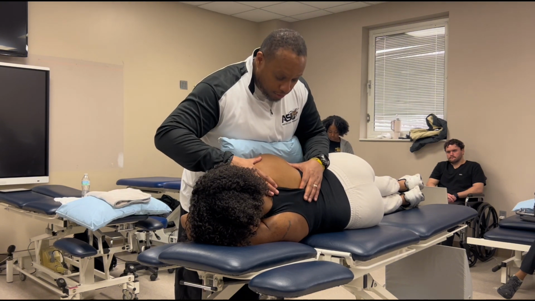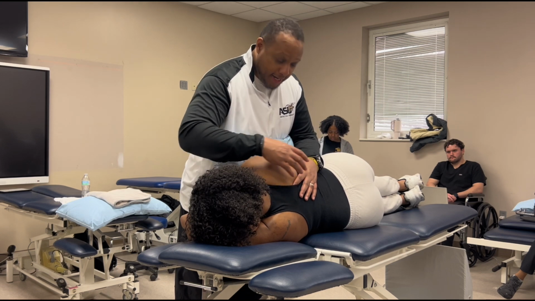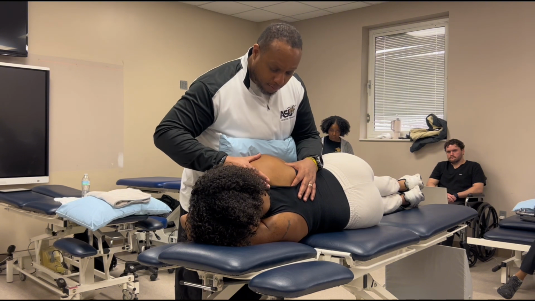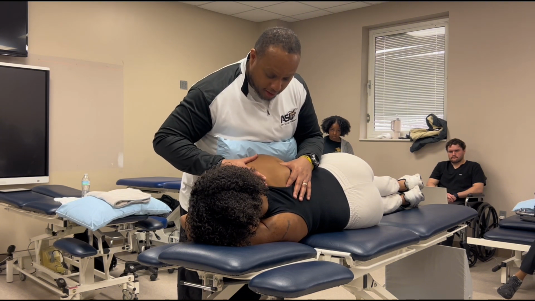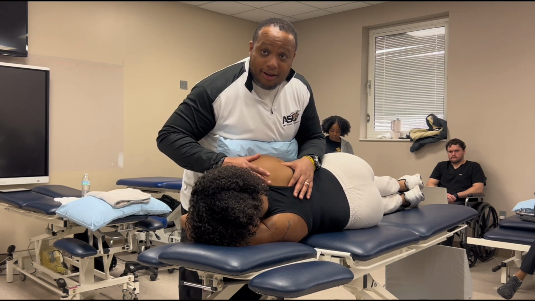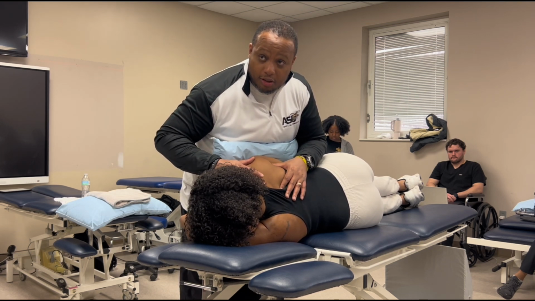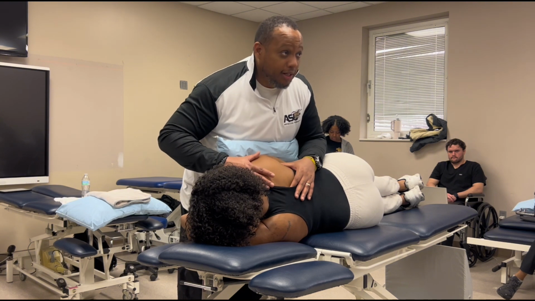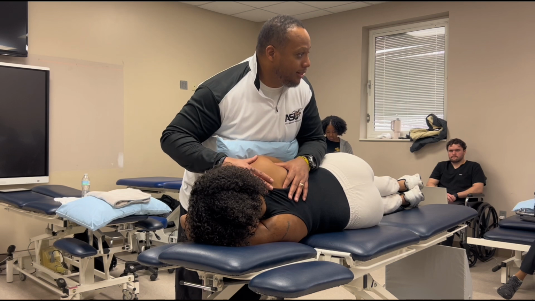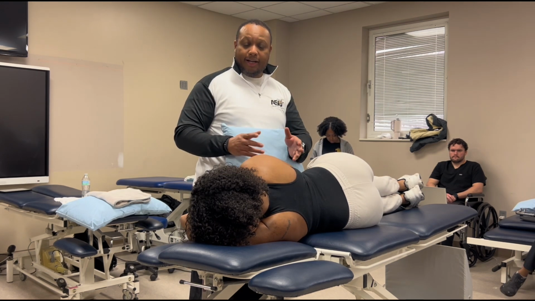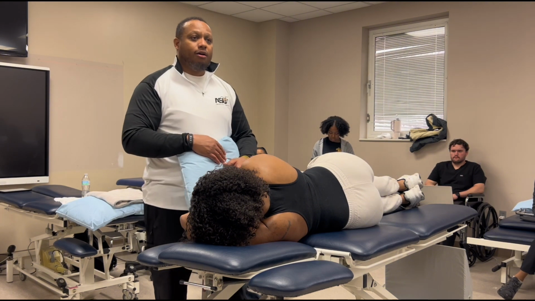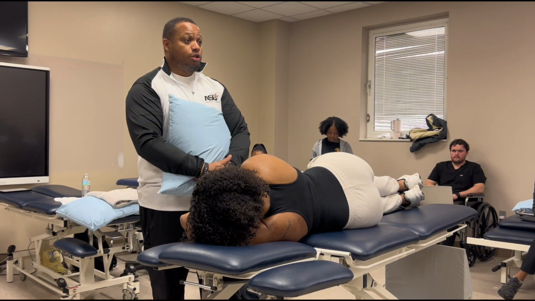I can also take my hand, take my web space, come around the inferior angle, inferior border, and just let my hand rest right here and do some cephalic movements. This is also known as elevation of the scapula. I set a timer, I may say 4 minutes. I'm just sitting here and working on this for 4 minutes and talking to the patient. All right, that's cephalic mobilization of the scapula. So now, supporting interventions.